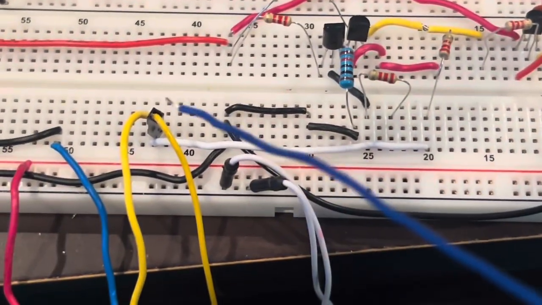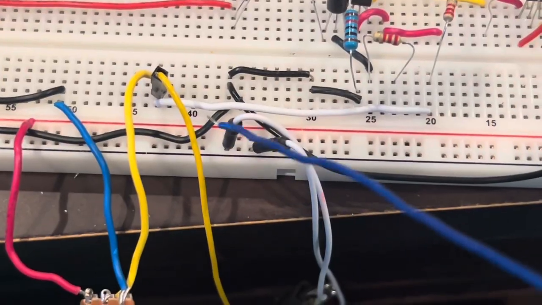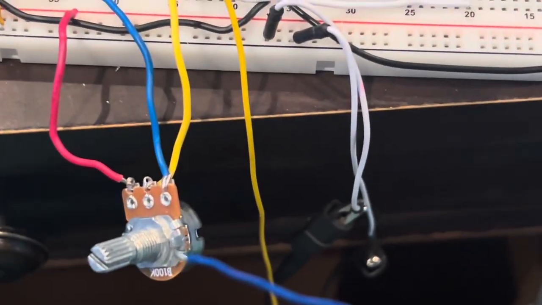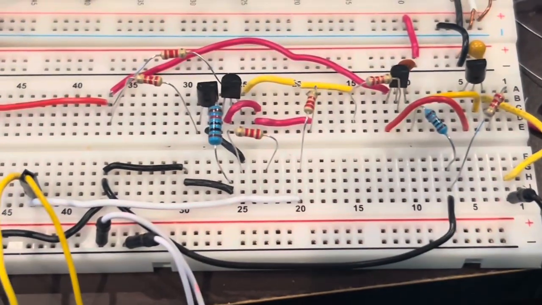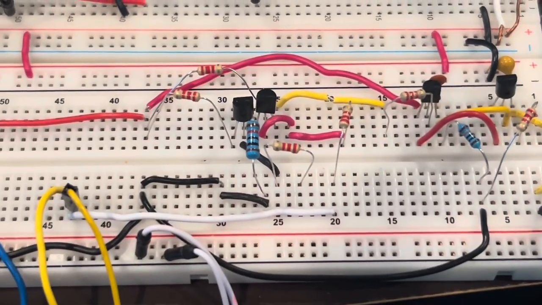The other oscilloscope probe is monitoring the input voltage. So let's test it out.